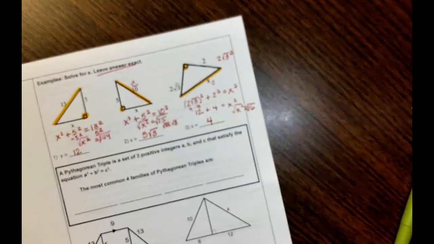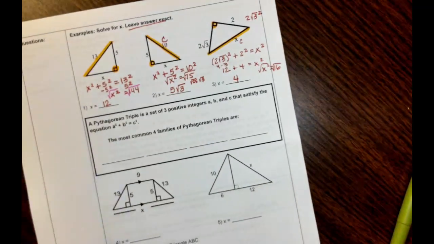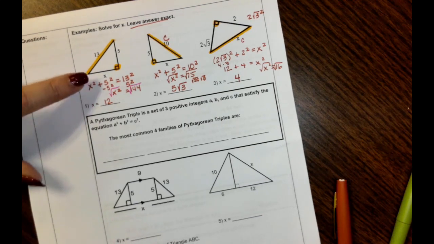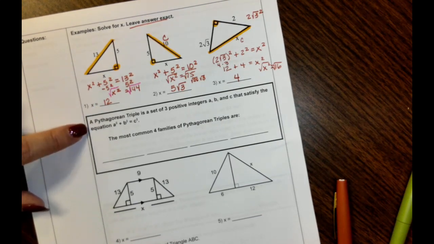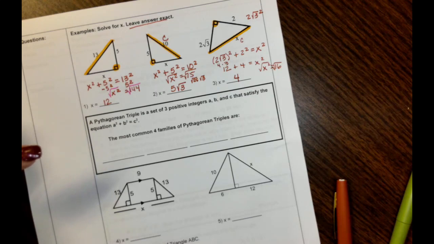Now, one of the things that's nice with the Pythagorean theorem is that there are certain things that happen all the time, and they come out nice and pretty. No decimals, kind of like this one right here. Those are called Pythagorean triples. They're very, very useful in construction, especially.